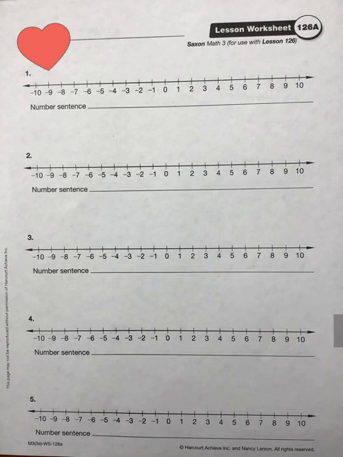Joe walked 5 miles. Well, where did Joe start? Joe started at 0, didn't he? And then he walked 5 miles. So we're going to draw what we call an arc. And then we're going to stop at the number 5 and draw a little arrow that shows where we left off.